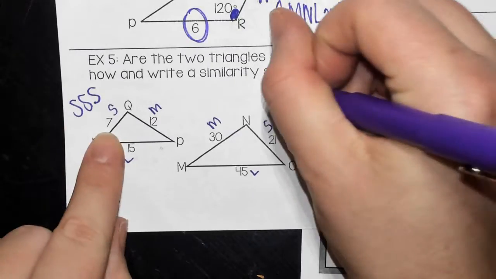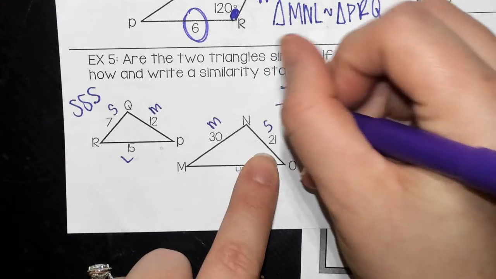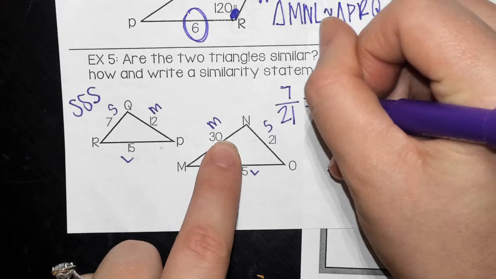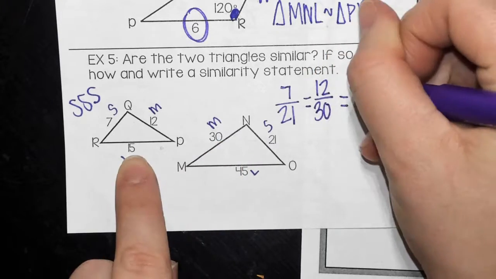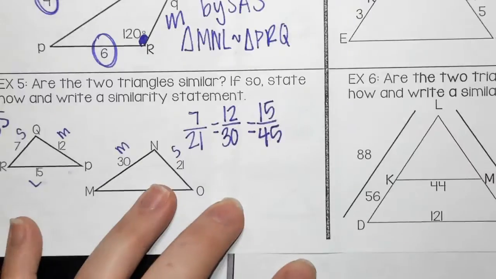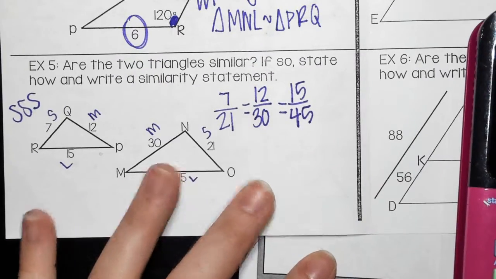Here we go. 7 is to 21. 12 is to 30. 15 is to 45. Check the scale factors.